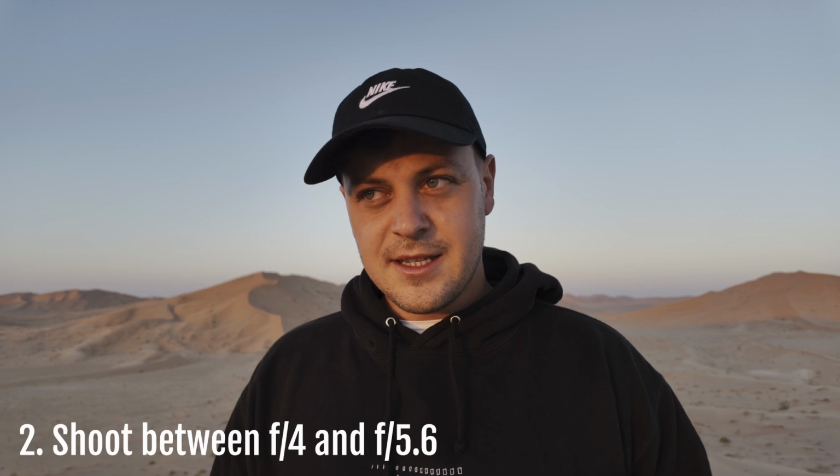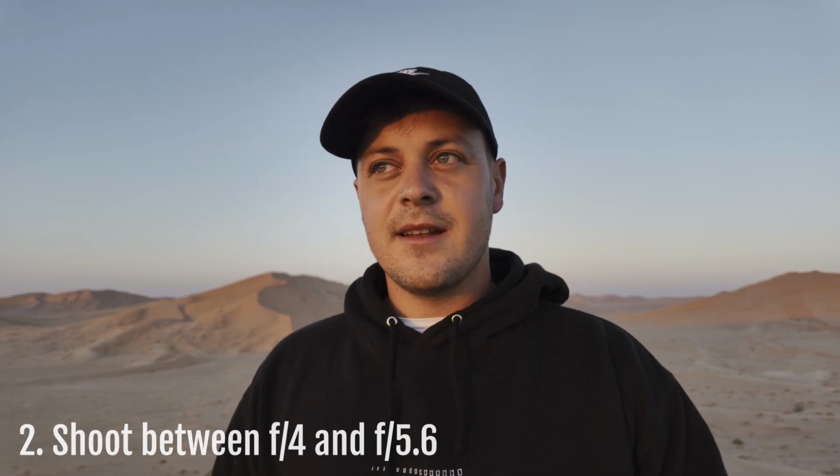My second point on settings is to shoot between f4 and f5.6. Don't think that just because you're going all the way up to f8, f11, whatever the values are, you're going to have more sharpness throughout the frame. I don't think that's the case. When I used to shoot on my Mavic 2 Pro, I'd always shoot between f4 and f5.6, and I think it's fine on the Mavic 3 as well, and it's probably going to be fine if you have a different drone. You're just going to have to take my word for it. But yeah, that's it for settings.